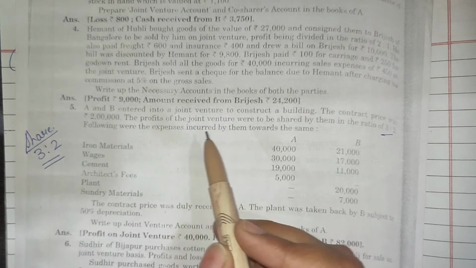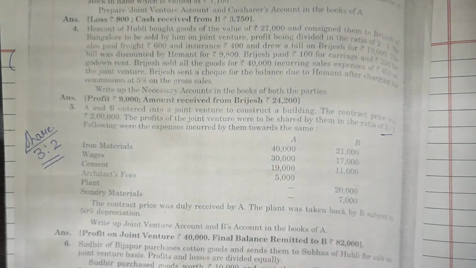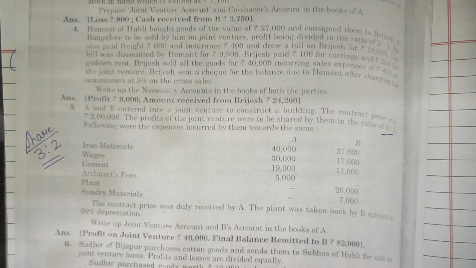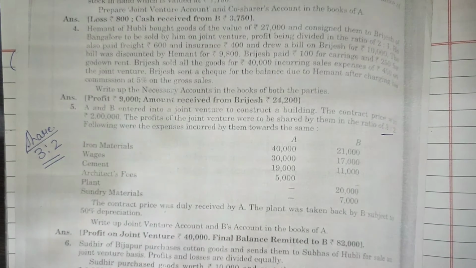The profit of joint venture were to be shared by them in the ratio 3:2. At the end, the profit which we are going to receive, we will share it in the ratio 3:2 between the partners, that is A and B.